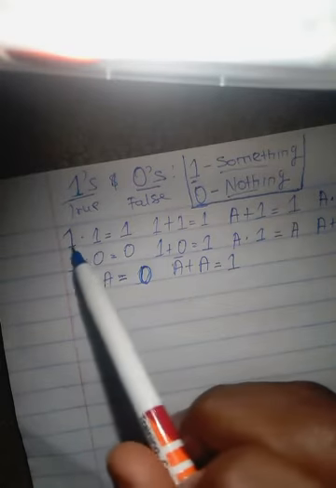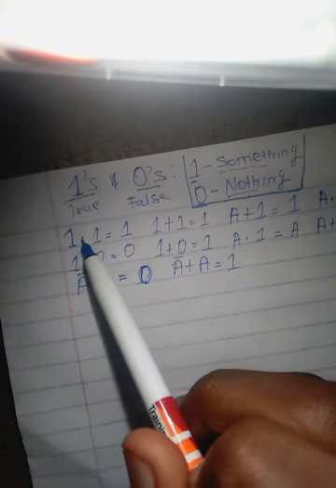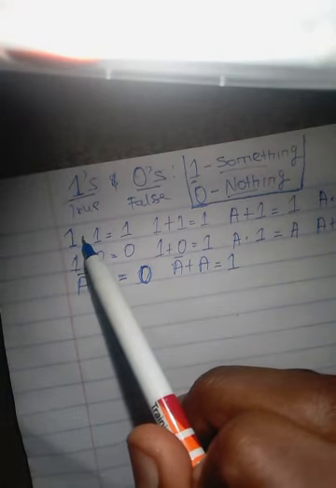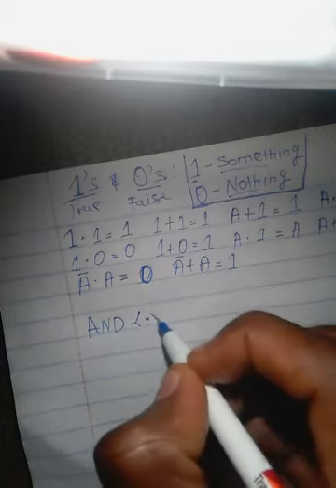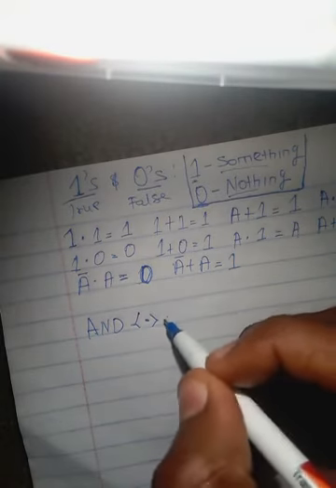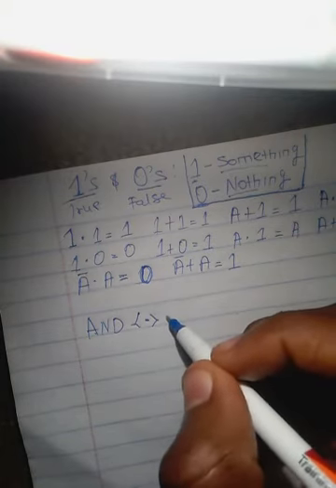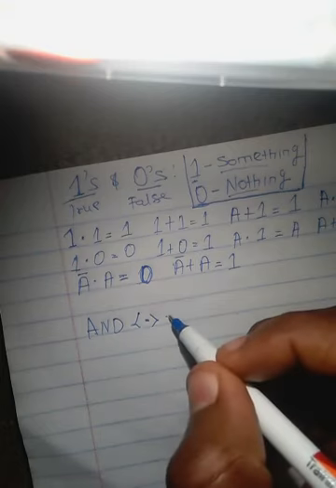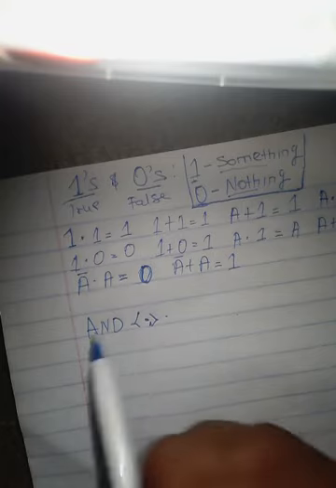So the first law here, or probably principle, is that 1 dot 1. Now this dot represents the AND operation or function, either way. The AND operation is represented with a dot. Now this function will give an output of 1 when either side of the function is 1. So in essence, if the inputs that this function gets are 1 on either side, you have an output of 1.